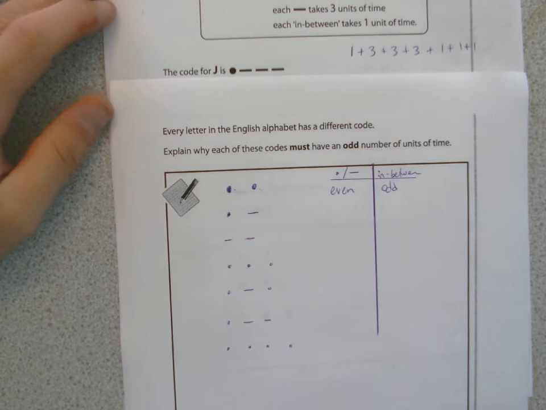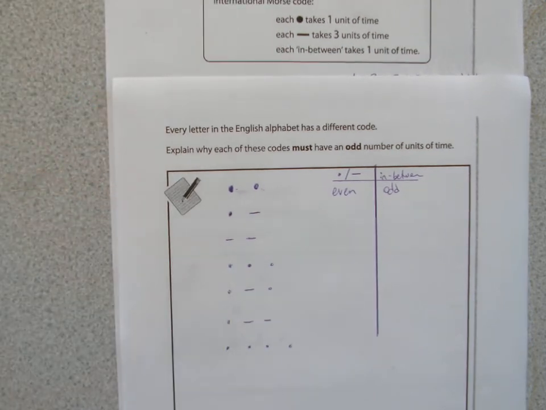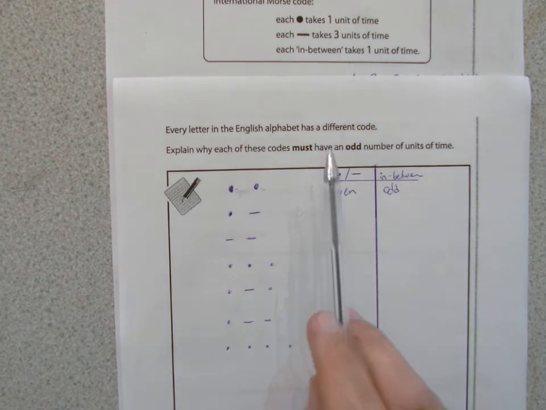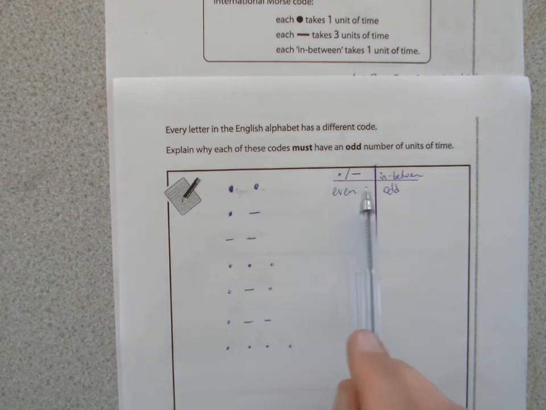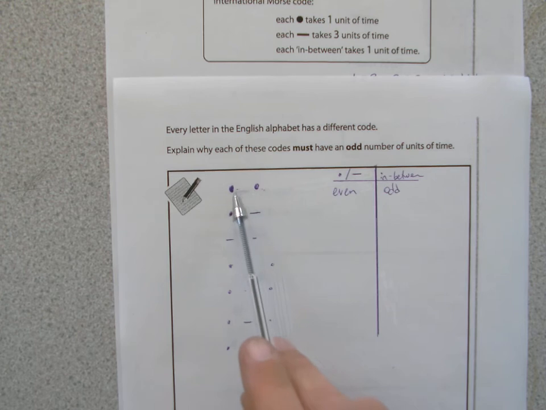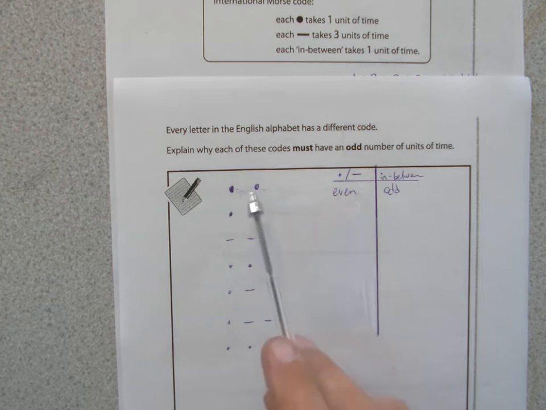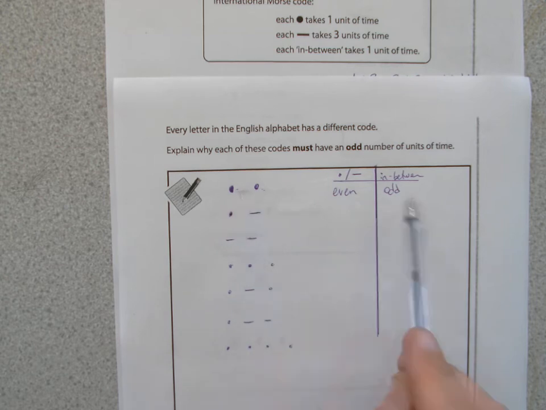Now, in terms of approaching this, I looked at putting down some examples of what letters could be, and considered the amount of time for the dots and dashes, and then of course also the in-between time, which makes up the total time. So if we look at this here, you've got 2 dots. Okay, now that's 1 unit and 1 unit of time. So that gives you 2 units of time in total, which is even. But of course, don't forget the gap in between, which is 1 unit of time. So that would be odd.